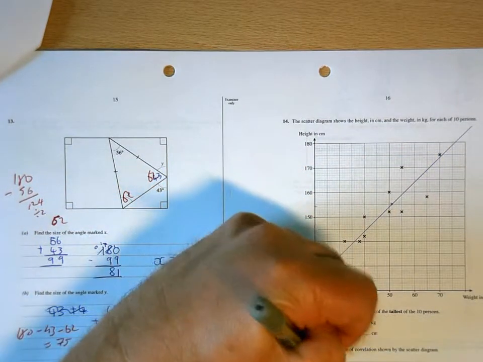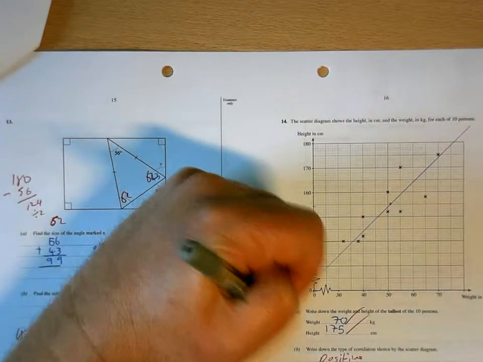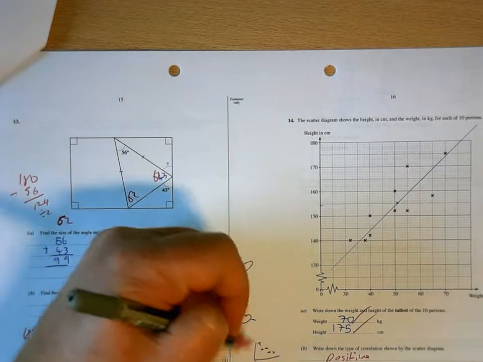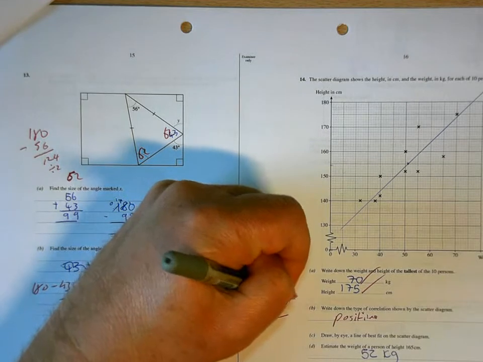This is positive correlation. The other type of correlation you need to know about is where the crosses tend to go downwards. That's known as negative correlation.